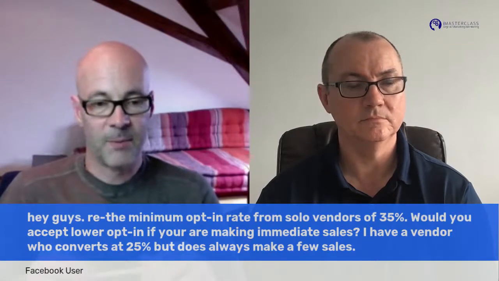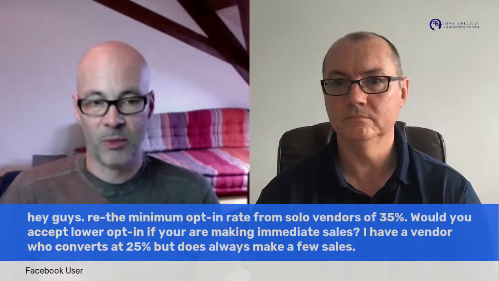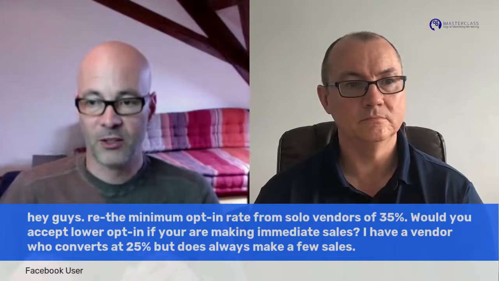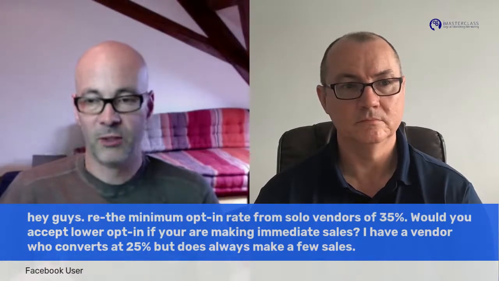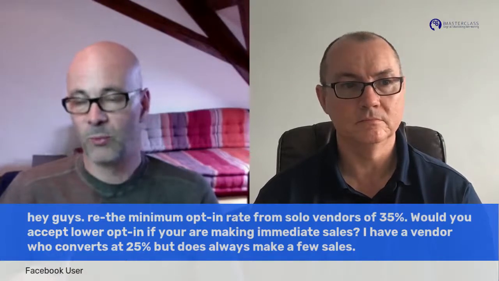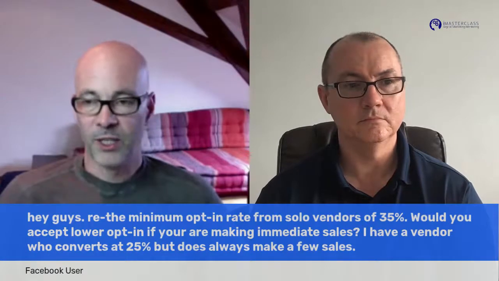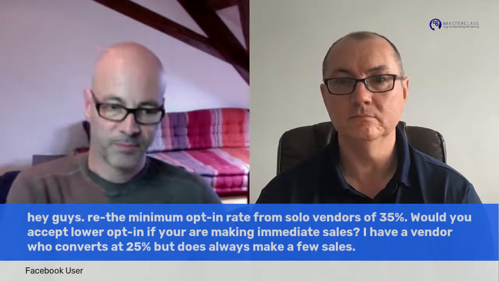And so we know exactly not just the opt-in rate from that vendor, but the conversion rate down the line. So we know exactly, okay, when we put $1 into this vendor, we get 2, and when we put 1 into this vendor, we get 1.5. So we're going to invest into the vendor bringing us a 2x return on investment.